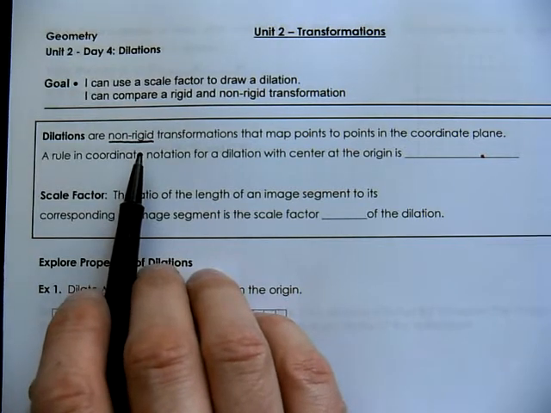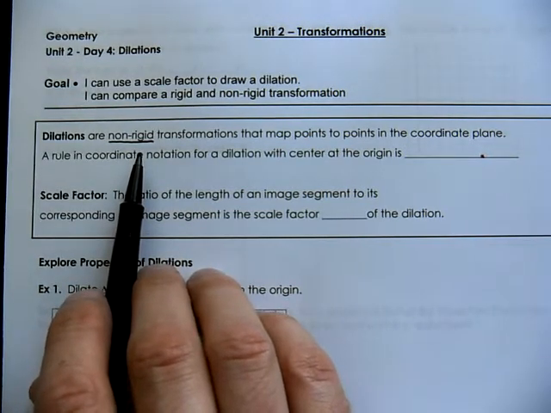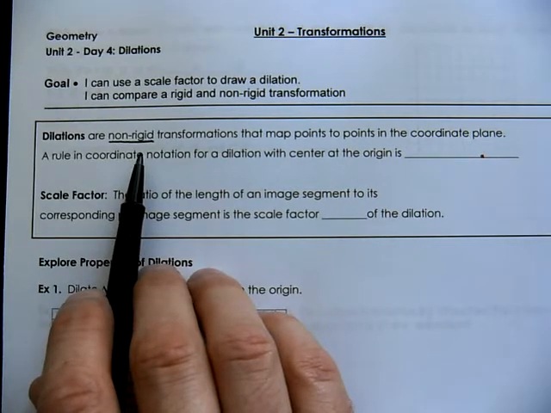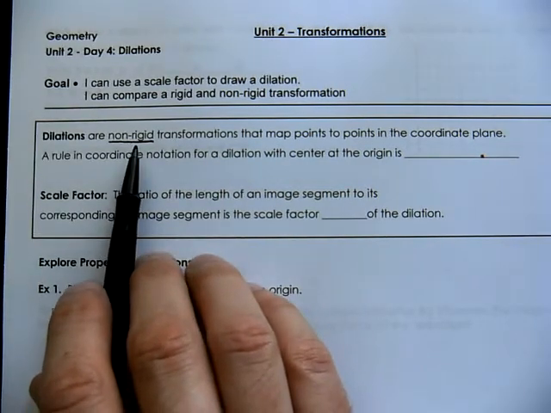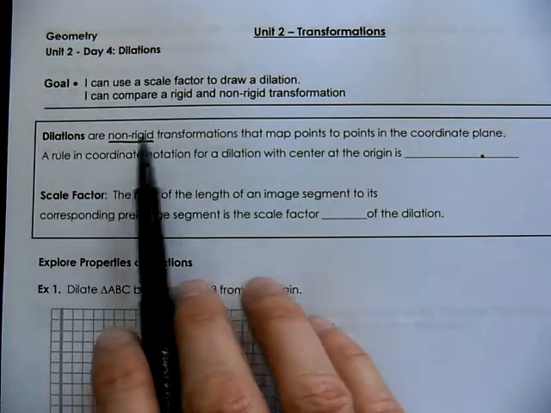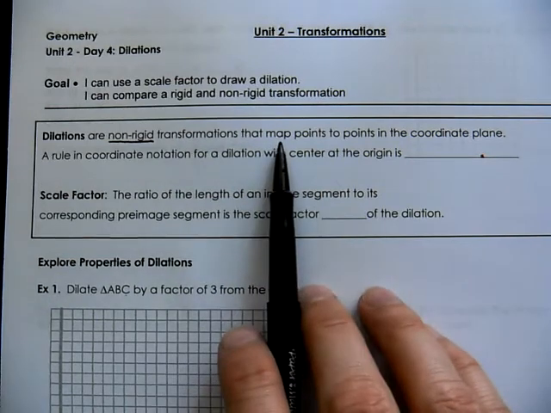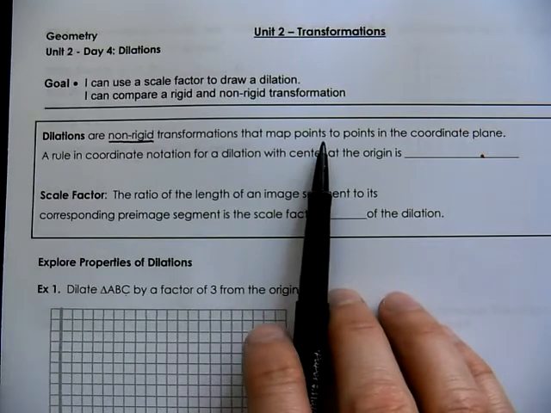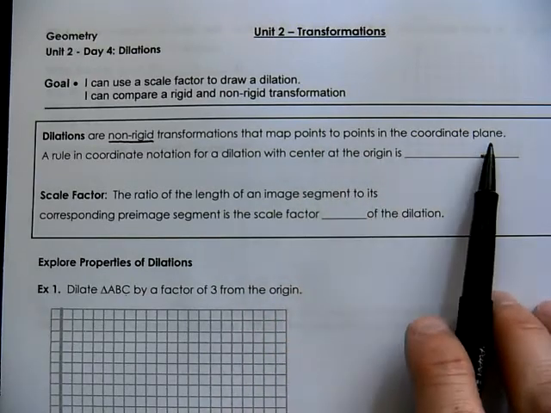And so we have looked so far at translations, where we move an object up, down, right, or left. That was rigid. We've looked at reflections. That was rigid. We looked at rotations. That was rigid. All of those shapes created an image that was the same size and shape. Now we have one that will not be the same size or shape. We'll figure out which one it is. So it is a non-rigid transformation that maps, or you should say sort of lines up or matches up points to other points in the coordinate plane.